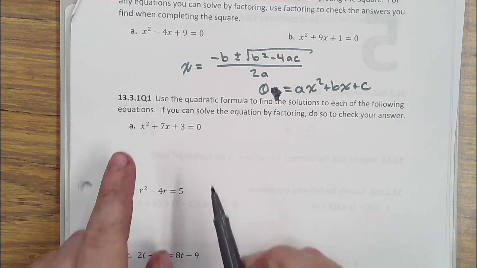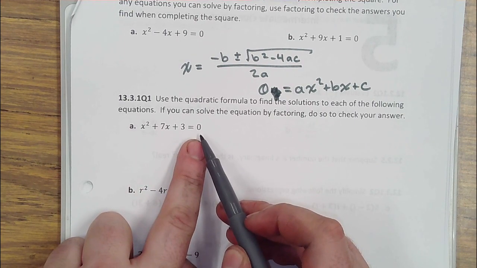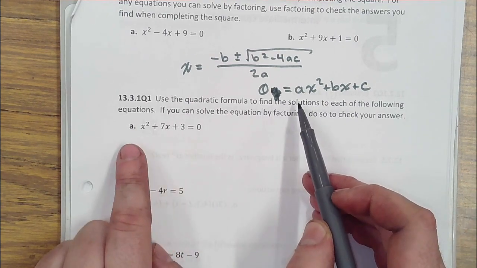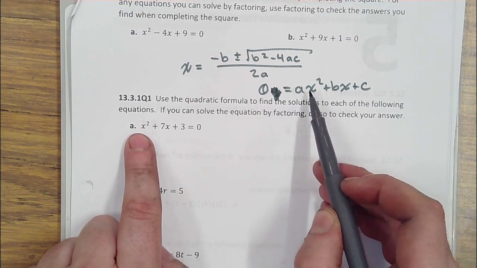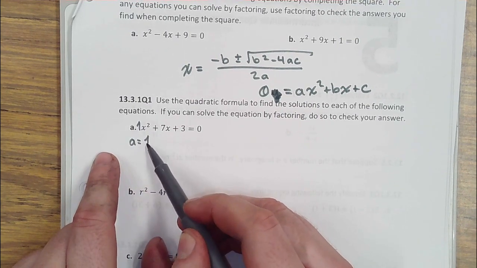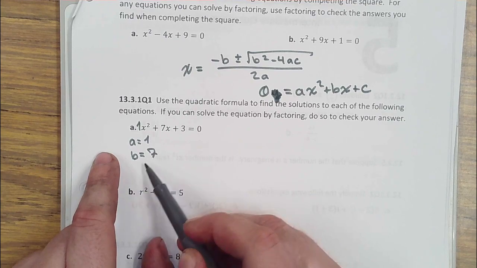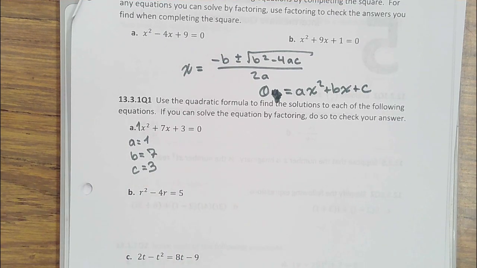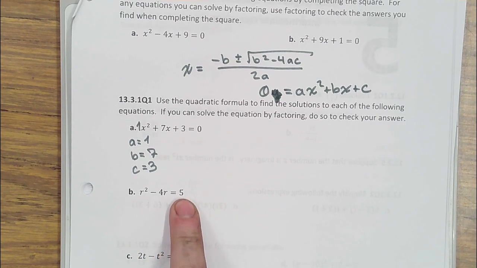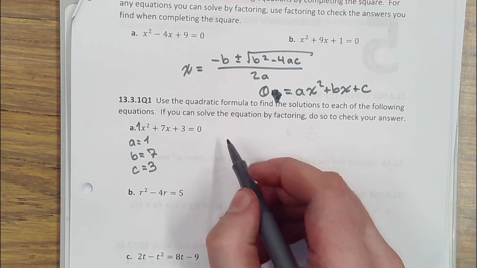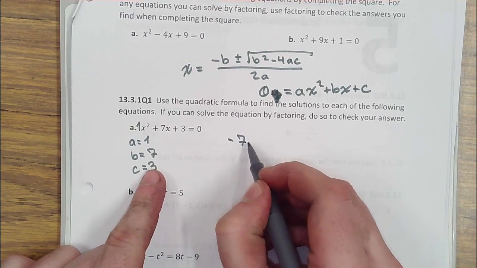So for this first one, we already have it set up to equal 0. So when it's in this form, we can use quadratic formula, and it is. So a is going to be 1, not x squared. Remember, it's the coefficient, so it's a 1. A is 1. B is going to be 7, and c is going to be 3. This will be different for this one because, again, it's not solved for 0, but we'll get to that in a second.